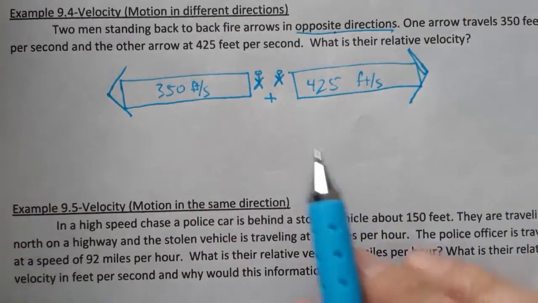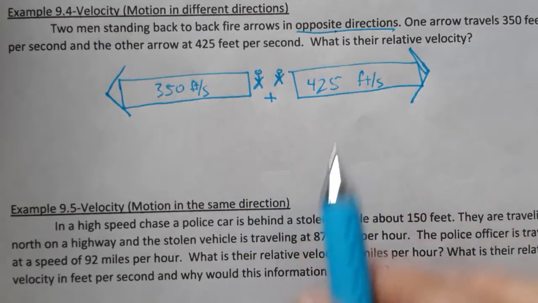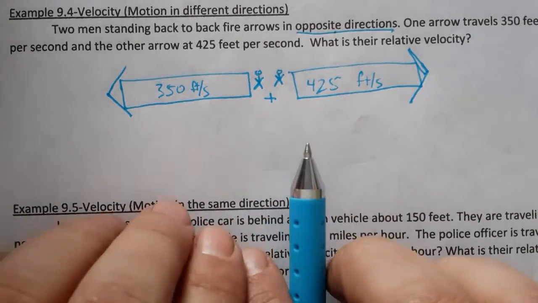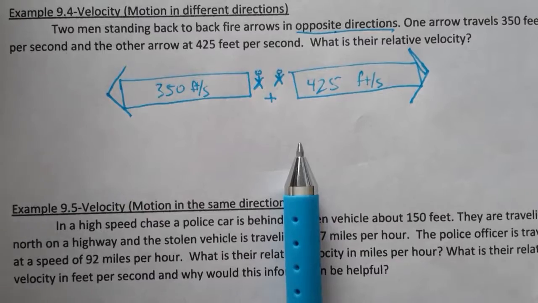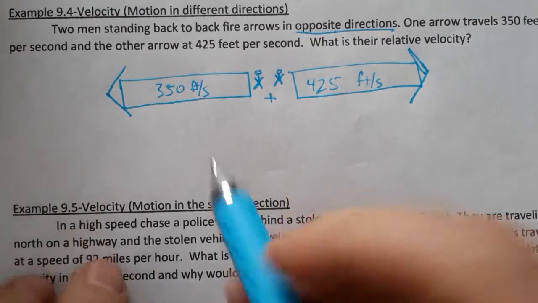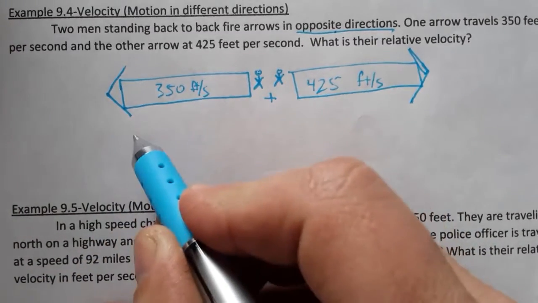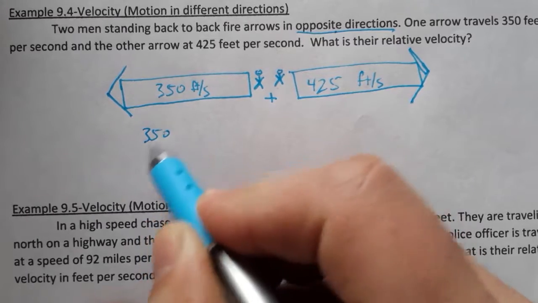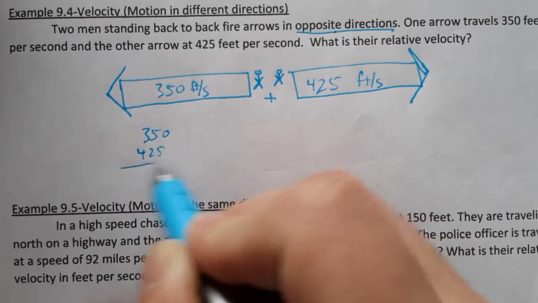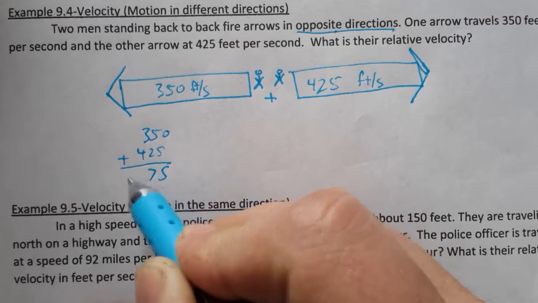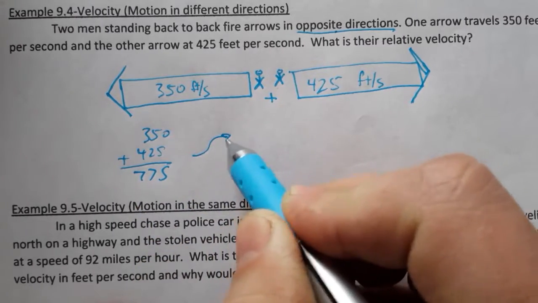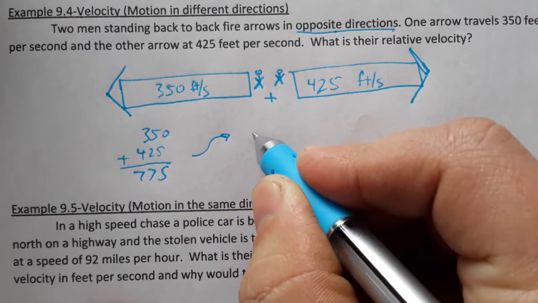Okay. Since these are traveling away from each other, we're going to add them, because it's how fast the arrows are traveling away from each other. So we have the simple 350 plus 425, which is 775.